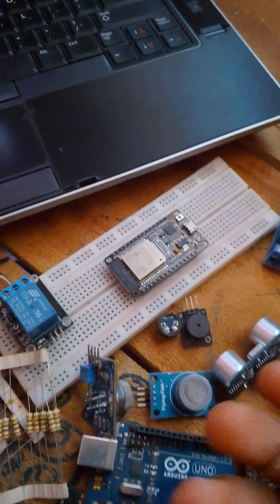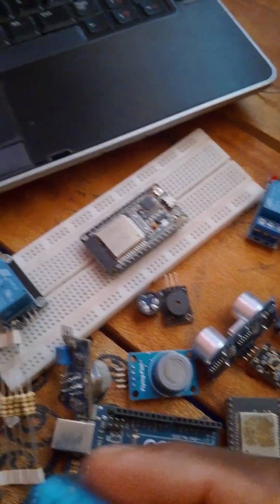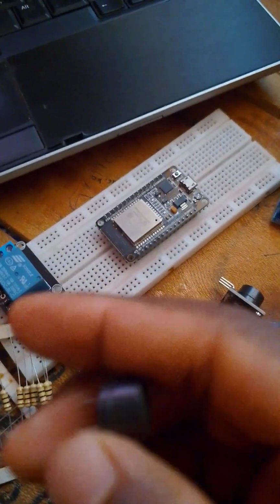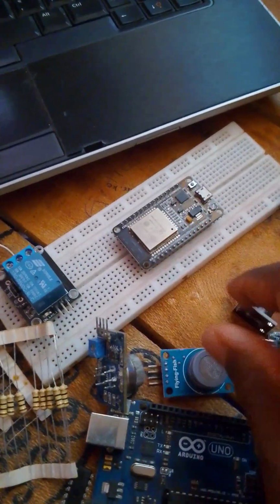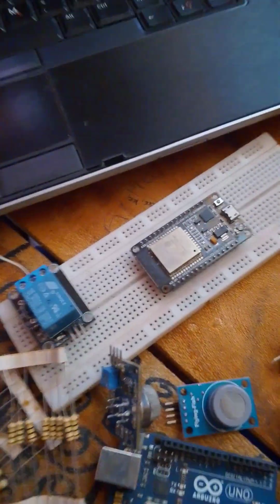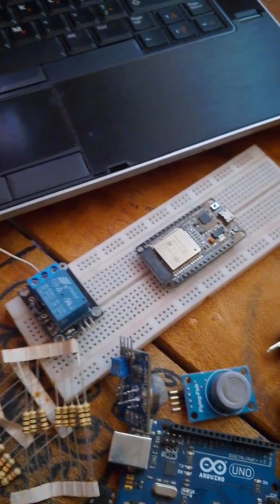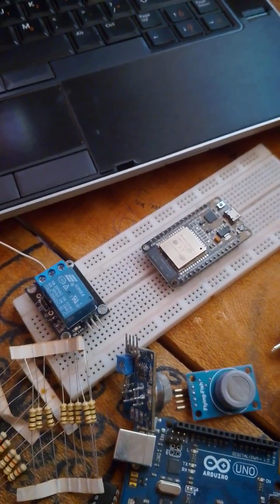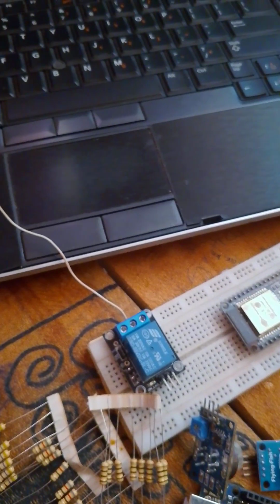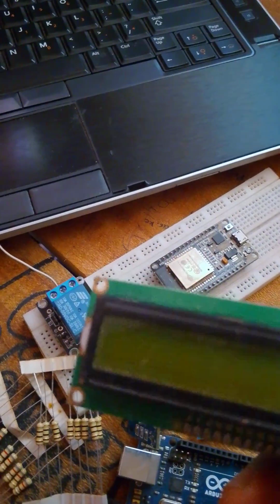Now we have so many types of sensors. This is the humidity and temperature sensor, and an ultrasonic sensor. We have other actuators like the buzzers. This is an active buzzer, this is a passive buzzer. These are just components that we use in our IoT systems. We are just looking into very few components.